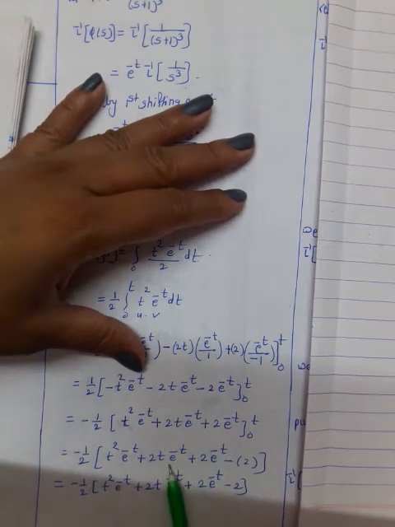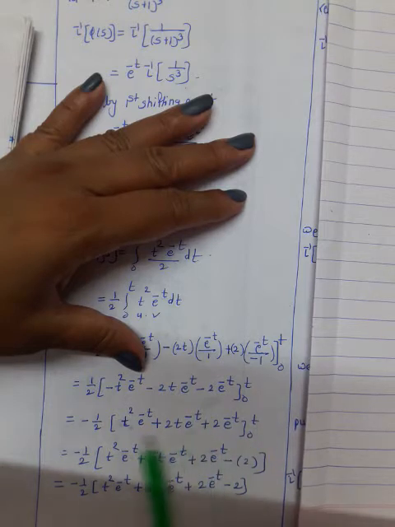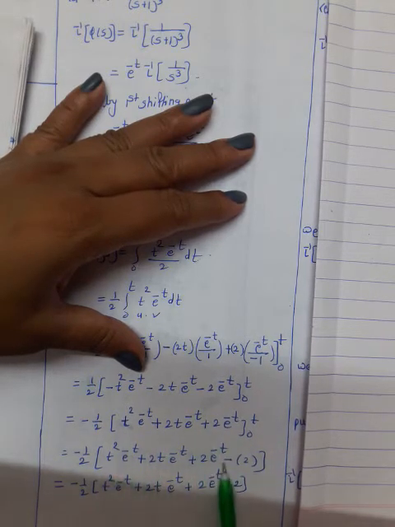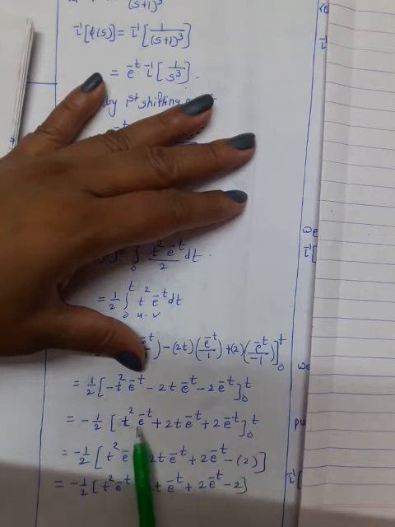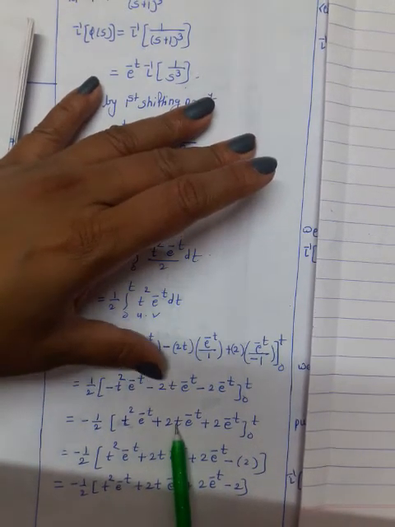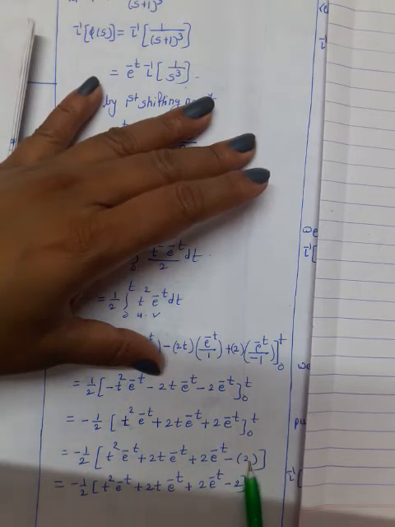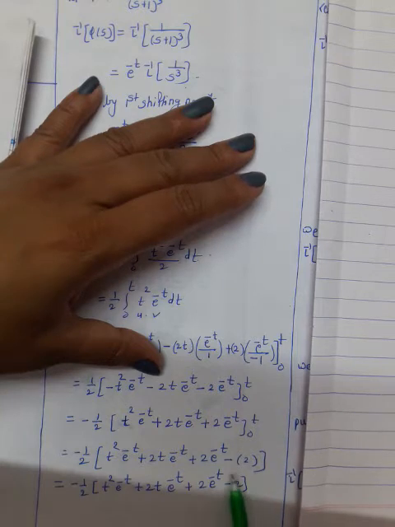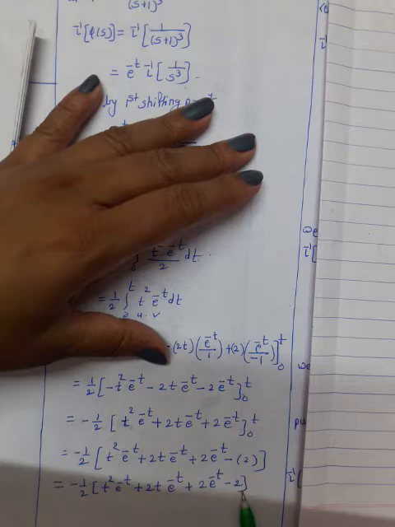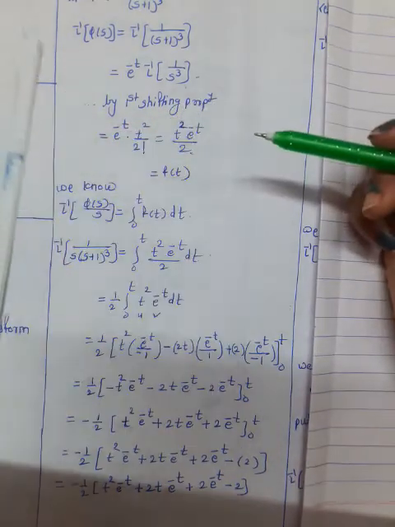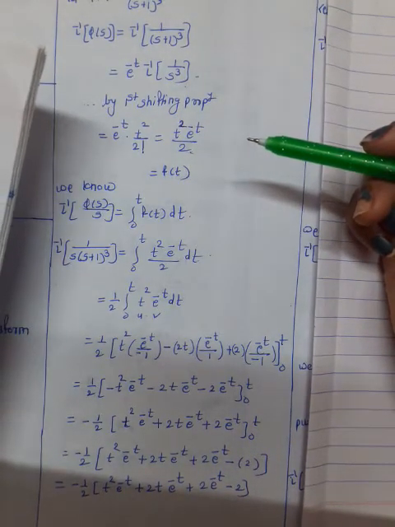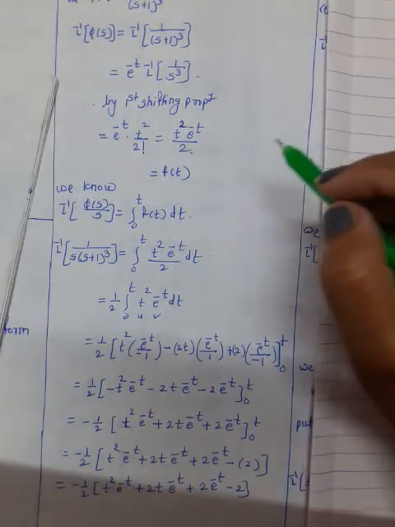Now put next limits t in t, that's why this becomes as it is. Now minus lower limit, you have to put 0 in t. This becomes 0, this becomes 0, and this becomes e raised to 0 is 1, only 2. This is our lower limit. Bracket complete. Now next step, just remove this bracket, rest of the terms as it is. This is our final answer for this question.